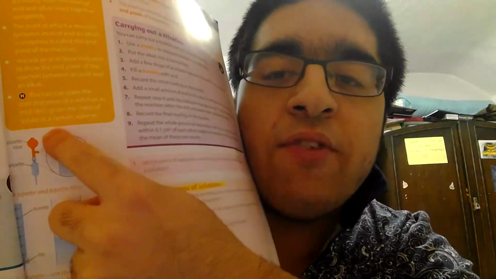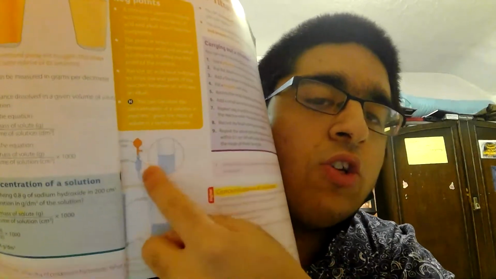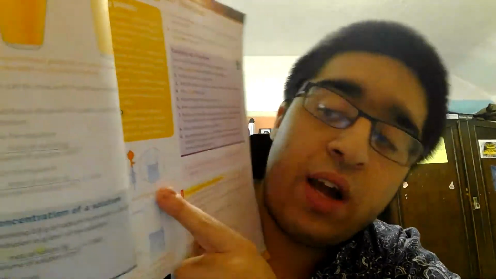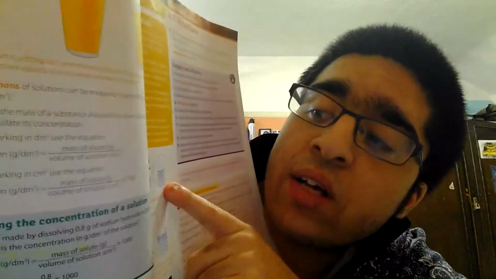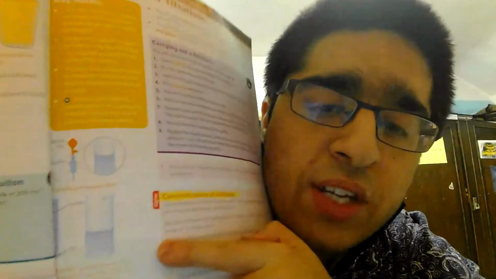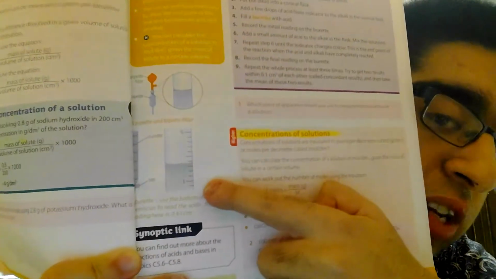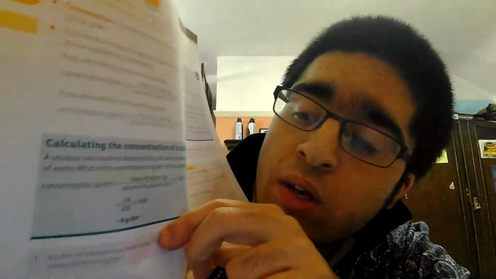So you use a pipette filler to actually add your volume of, in this case, alkali to the pipette. That's obviously showing a pipette and a pipette filler. And then here, you basically have your burette, and in this case, you are adding your acid.